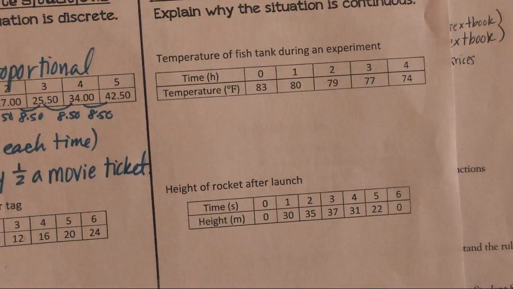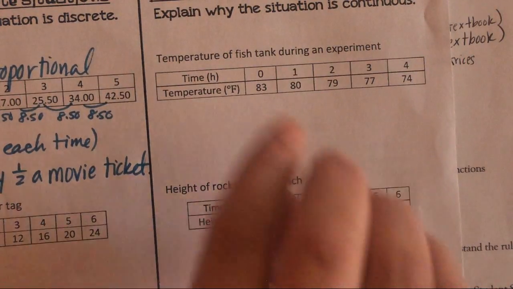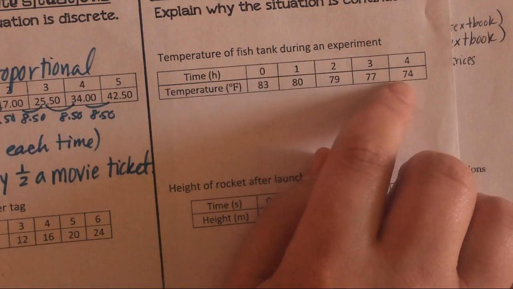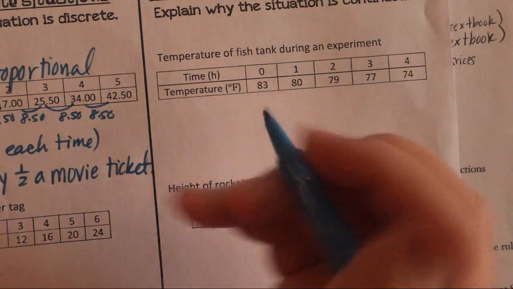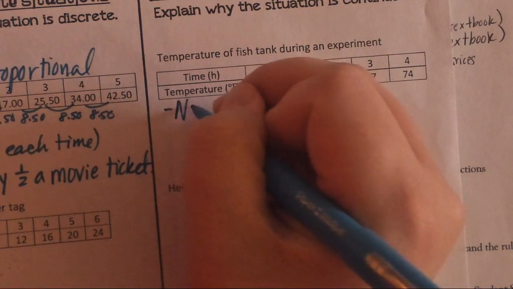Okay, then we get to this fish tank experiment, which kind of creeps me out because I don't know why they're decreasing the temperature of the tank, but it is what it is. Okay, so I need to know why this example is a continuous example and not a discrete example. There's no header. Table 1, you get a point.